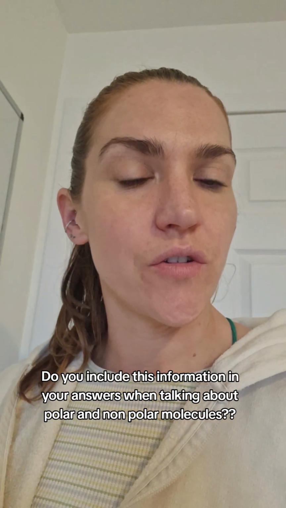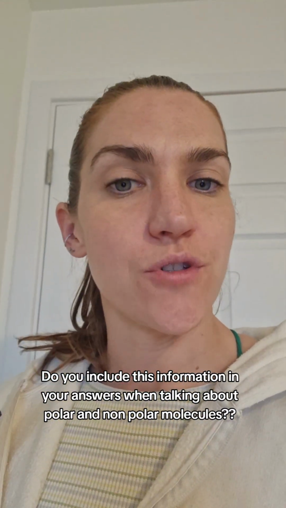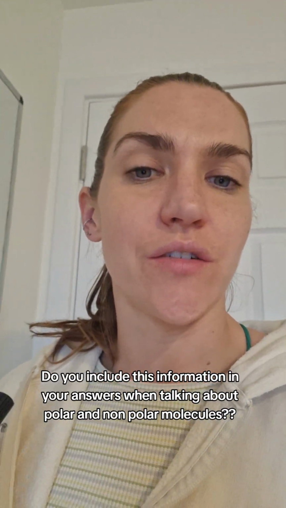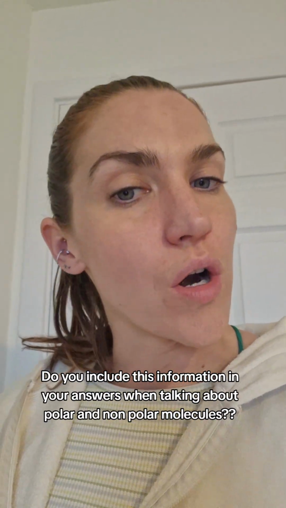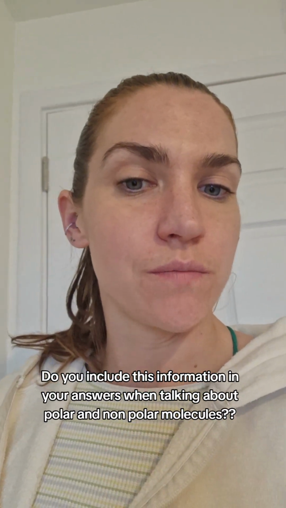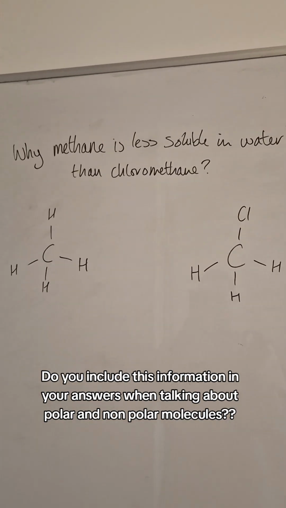If you're currently studying for your higher chemistry exam, then this is something you need to know. In paper 2, you will often get questions that are related to either the melting and boiling points of covalent molecules or the solubility of covalent molecules. Let's say you've been asked to explain why methane is less soluble in water than chloromethane.